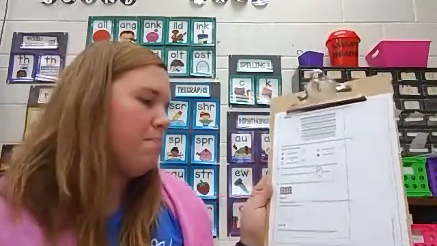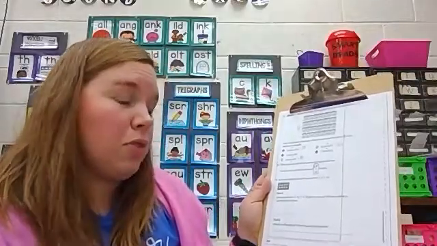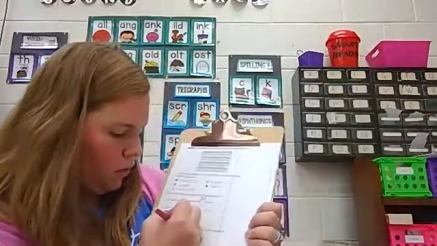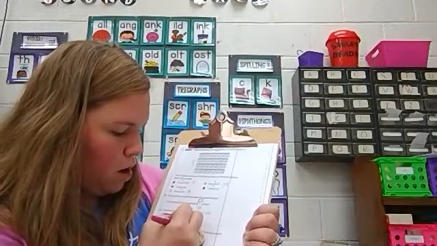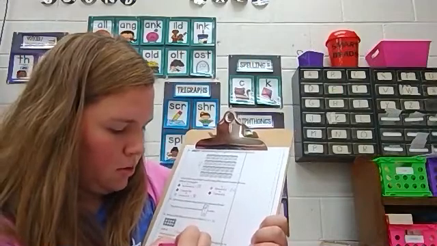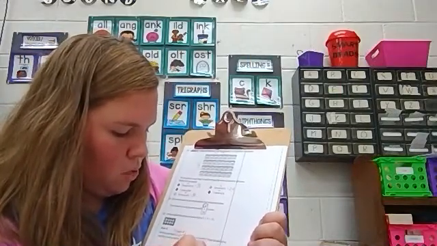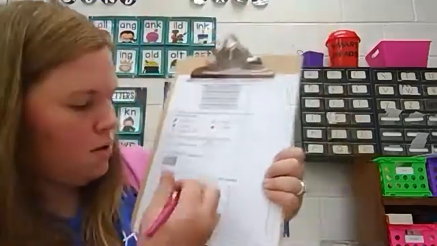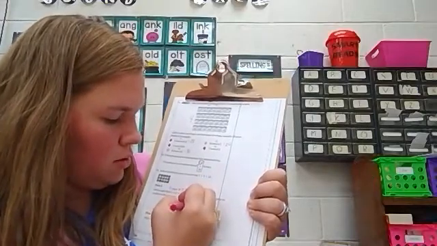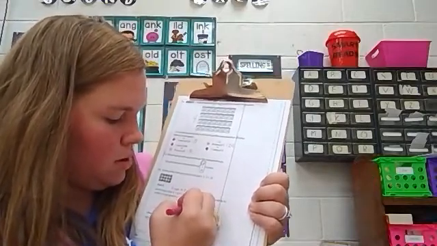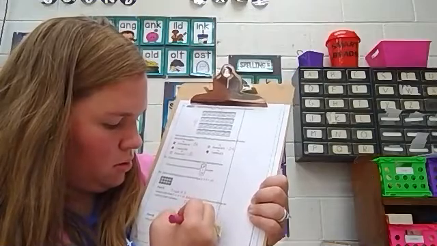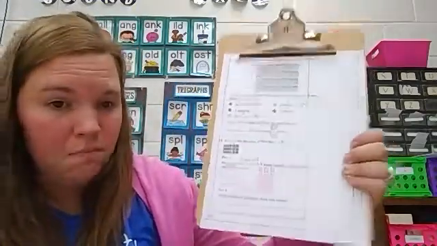Last problem, James made this array to show that 3 times 5 equals 15. 3 rows of 5. James says that 5 times 3 equals 15. Is James correct? Draw an array. So this means that he had 5 rows of 3. So 1, 2, 3, 4, 5 rows with 3 in each. 1, 2, 3. 1, 2, 3. 1, 2, 3. 1, 2, 3. 1, 2, 3. Are there 15?